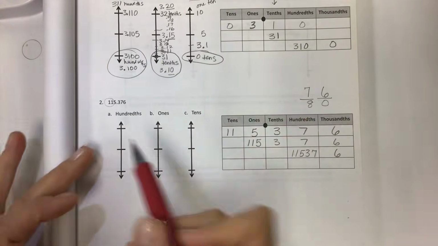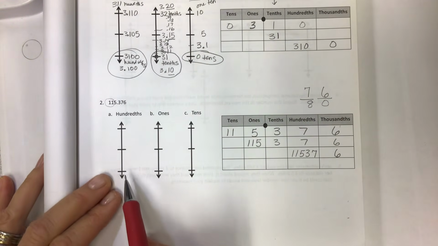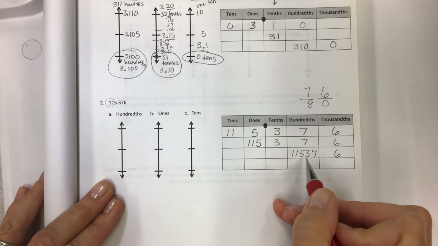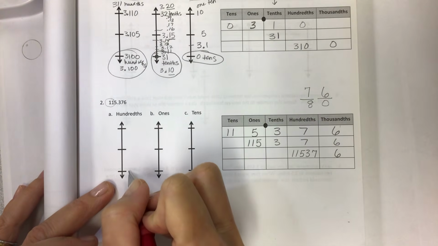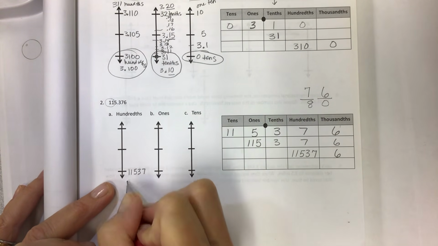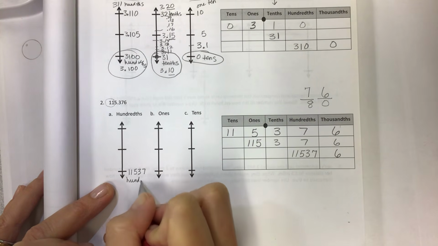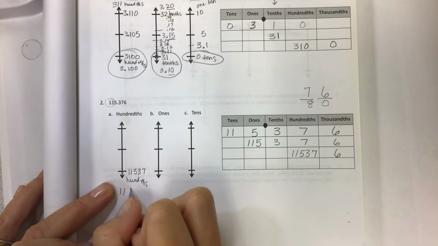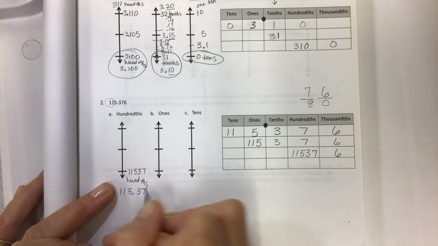Now think about that while we put this on the hundredths vertical number line. Okay, so I'm going to have 11537 as my lowest number. Hundredths. Or the standard form, 115.37.